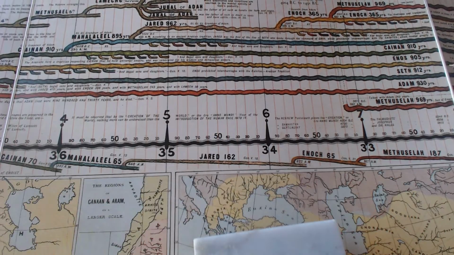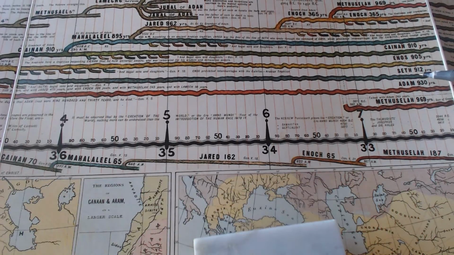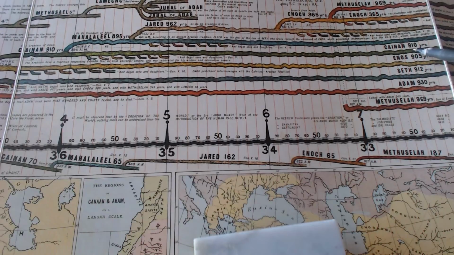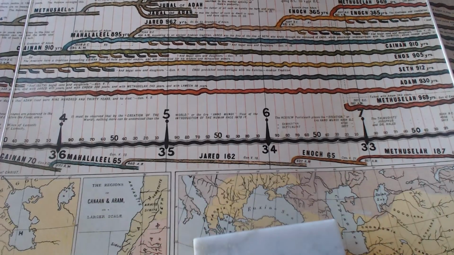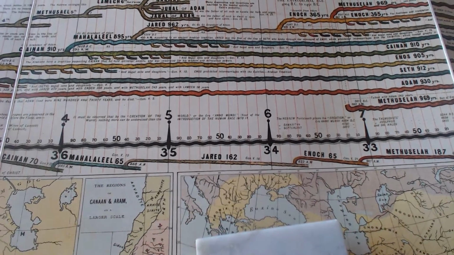Adam is going to die at 930 years. Seth is going to die at 912. Enos is going to die at 905. Cainan is going to die at 910. Enoch is still alive. Methuselah is alive. Methuselah's name means, in the year I die, it will come to pass. He was given that name by his father Enoch, a prophet of God, a man who walked with God, and God took him.